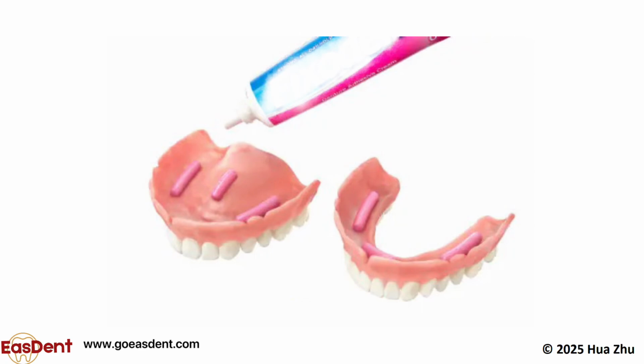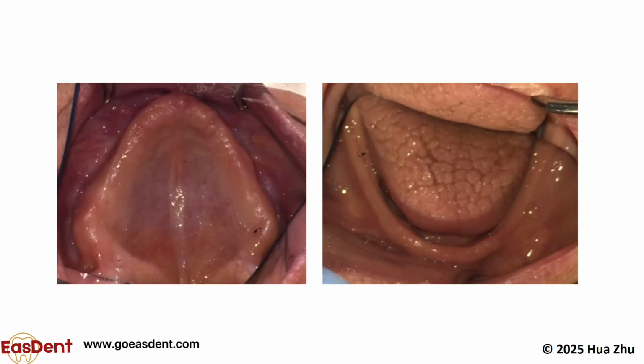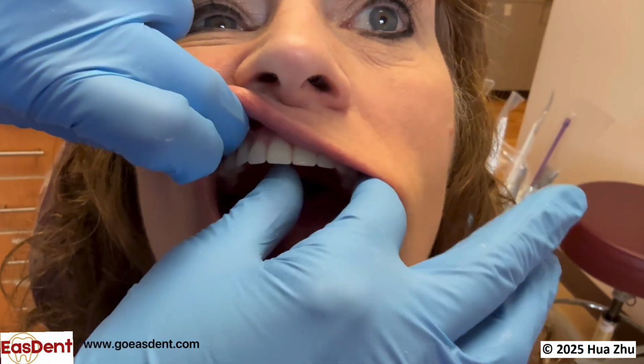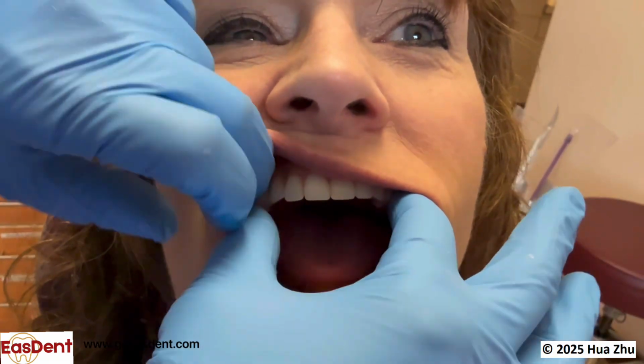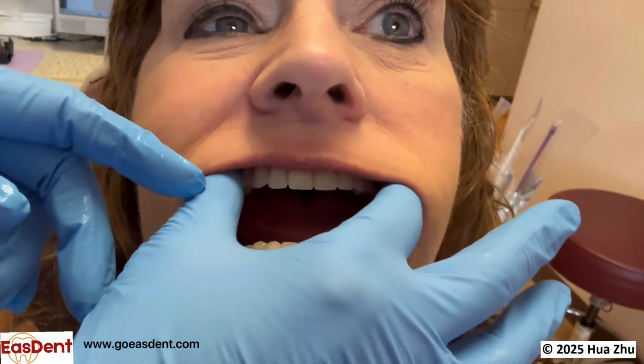Ask the patient if the patient is comfortable with the denture. Does the denture stay in place on its own? Do they need to use denture adhesive? Evaluate in the mouth. Are the denture supporting tissue healthy? Does the denture have good stability and retention? Is the border in the correct position?